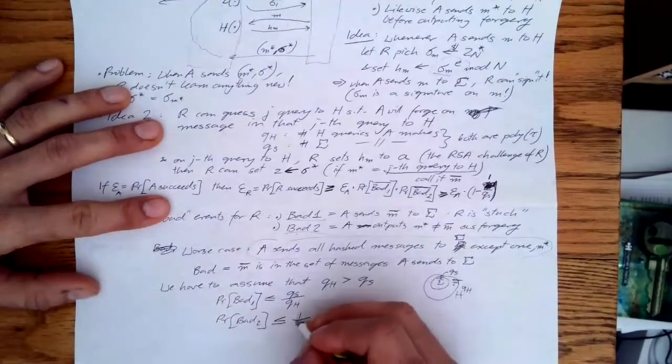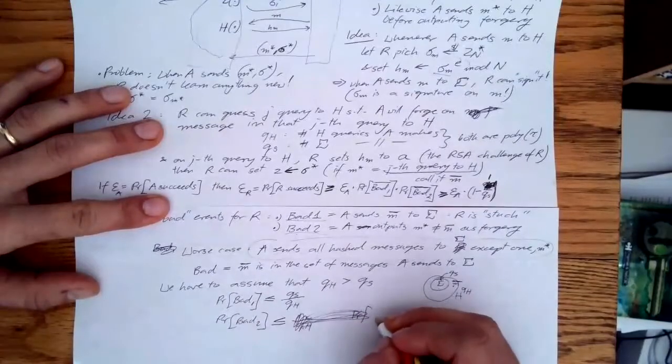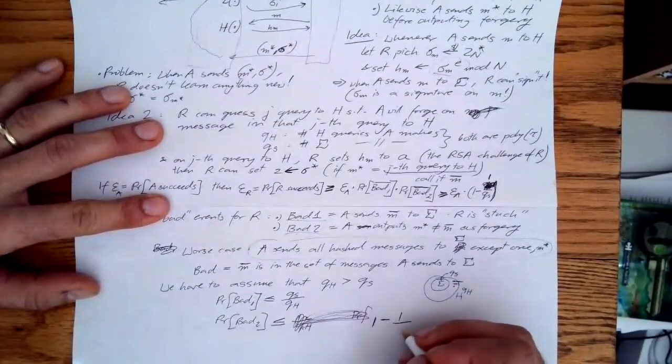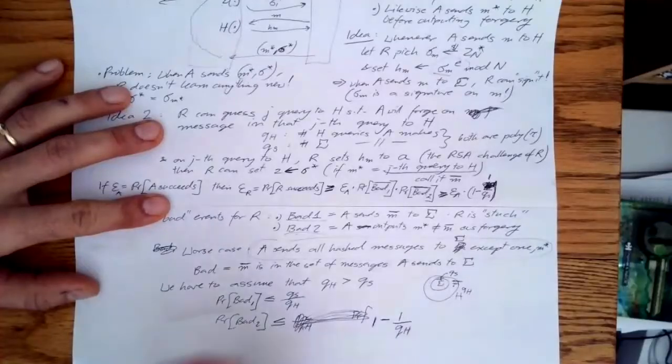Oh, no. Probability of bad 2 is, unfortunately, at most 1. I can only upper bound it like this, right? So I mean, perhaps I can upper bound it better, but okay.